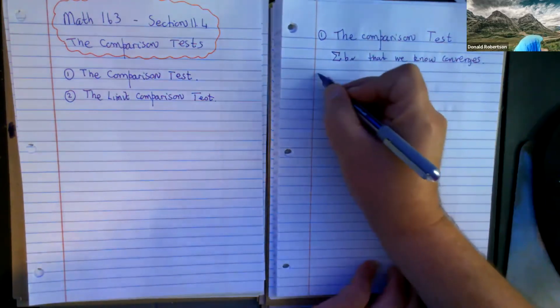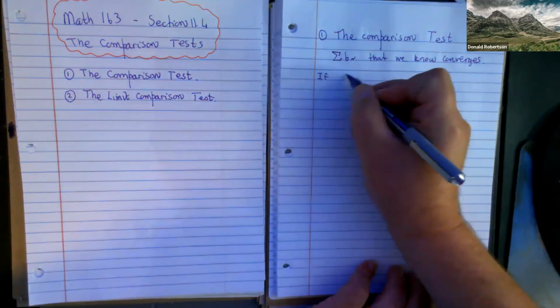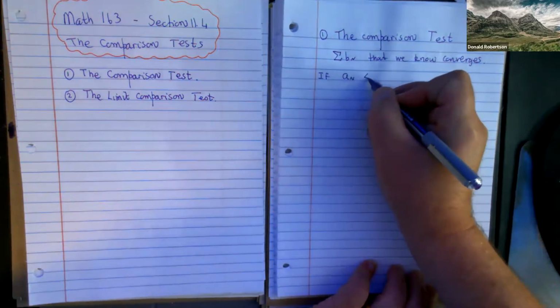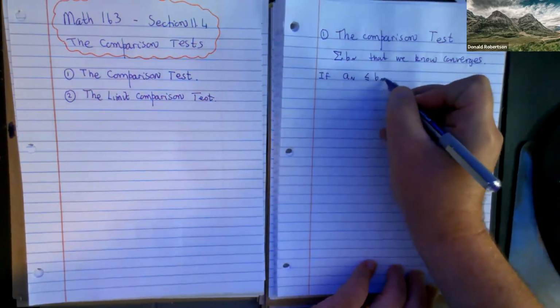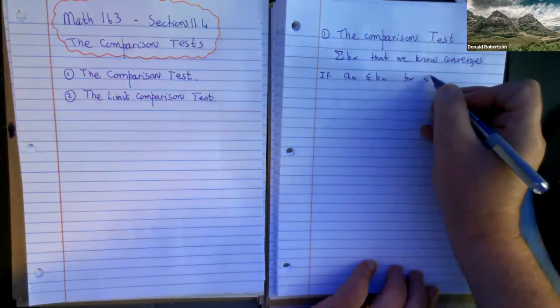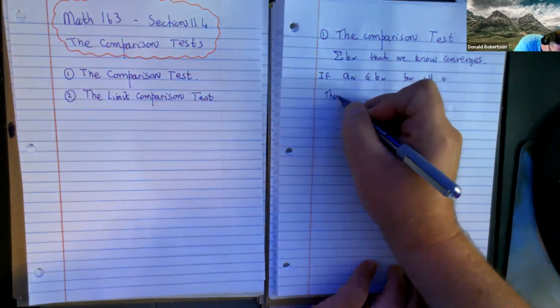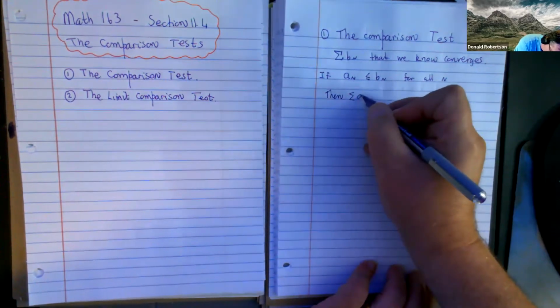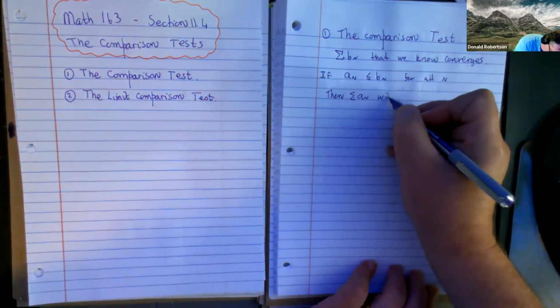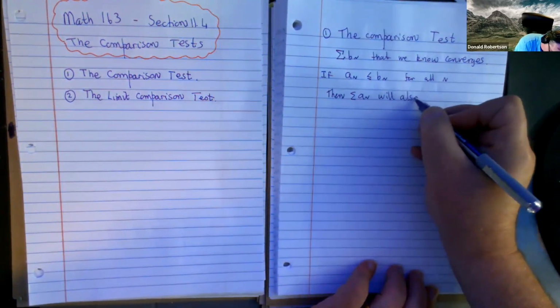And what it says is the following. If an is less than or equal to bn for all n, then the series sigma an will also converge.